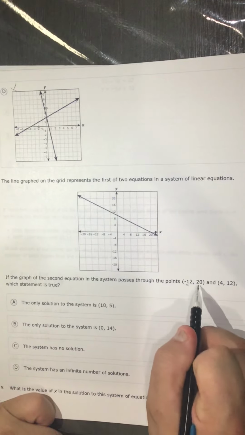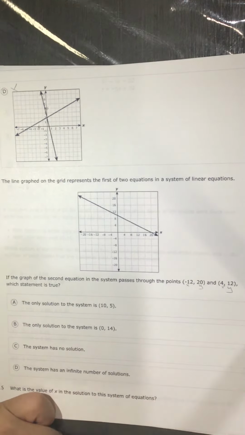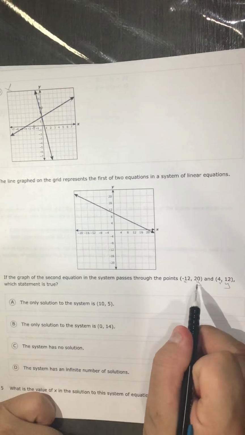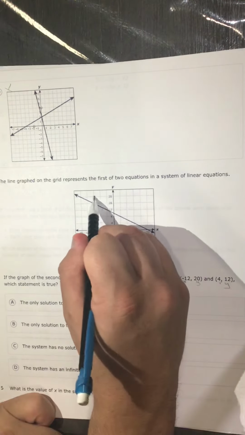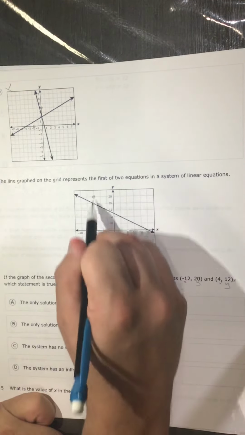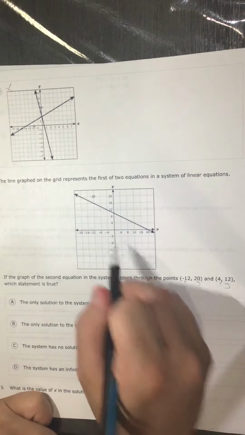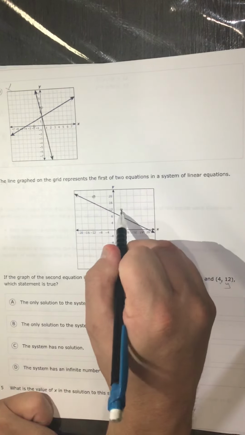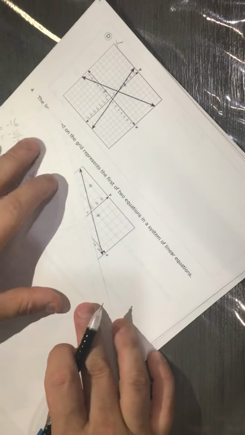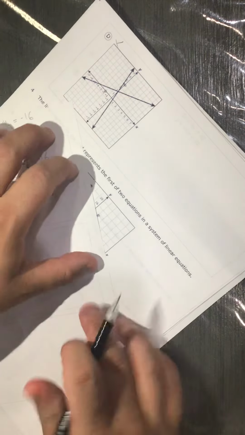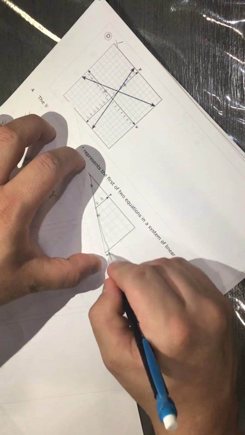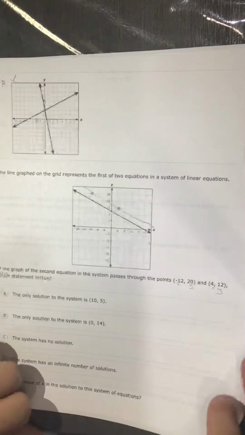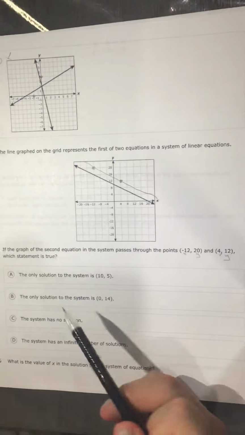So I know this is my x, this is my y, okay? My x is negative 12, my y is 20. This would fall right here. Negative 12, 20. My next one is 4 and 12. Now I'm going to have to draw my line out. And after drawing my line out, I have 4 options here for questions.